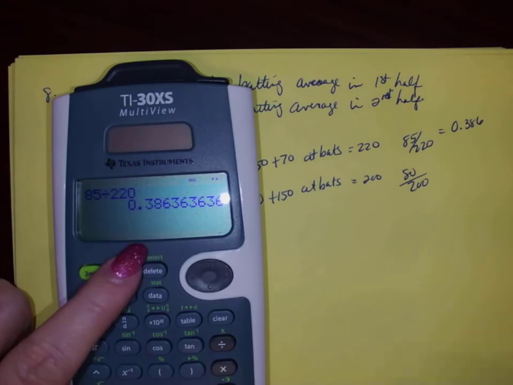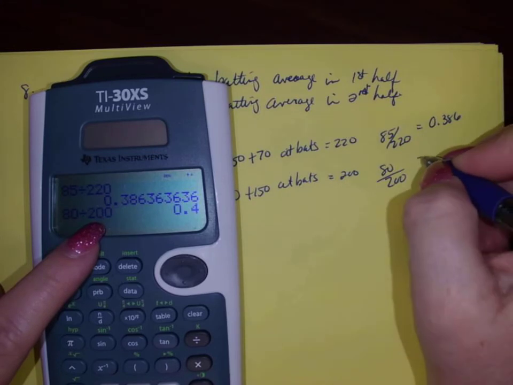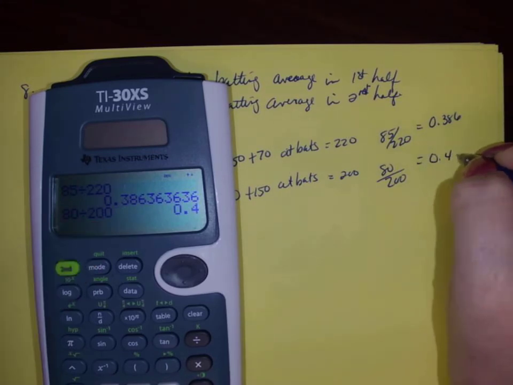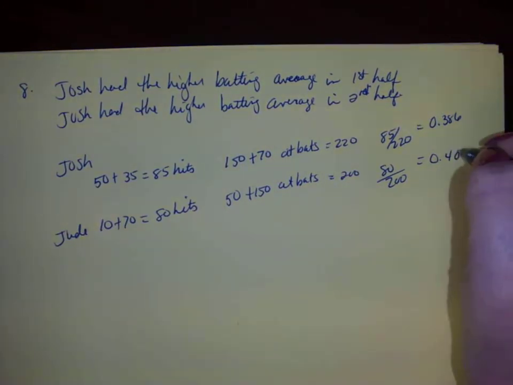And then for the second one, we have 80 divided by 200. This will get us 0.4, and we could add a couple more zeros on there just so that they're the same. So this is their average.